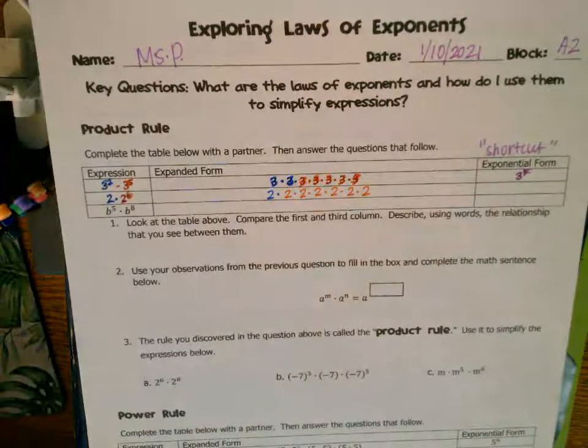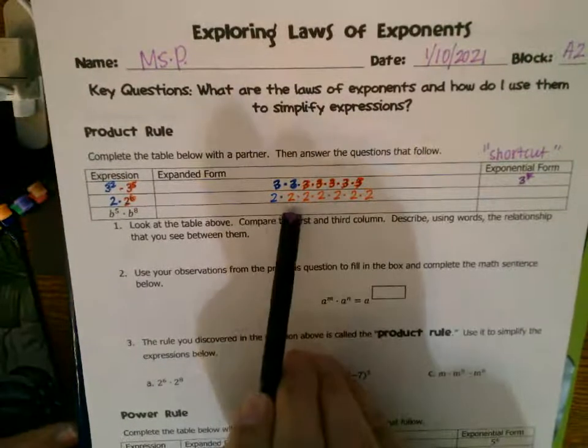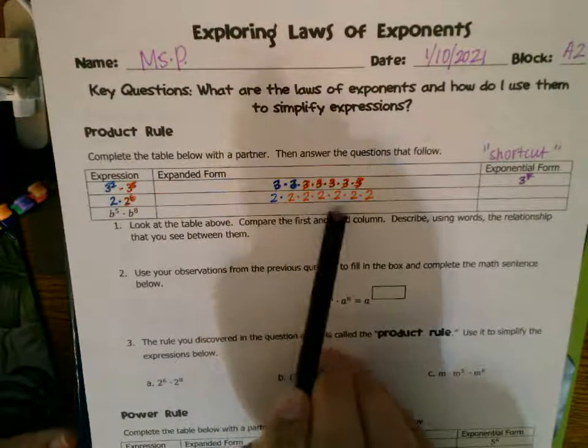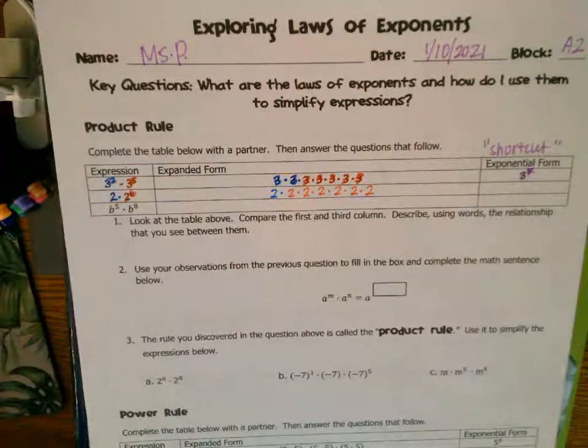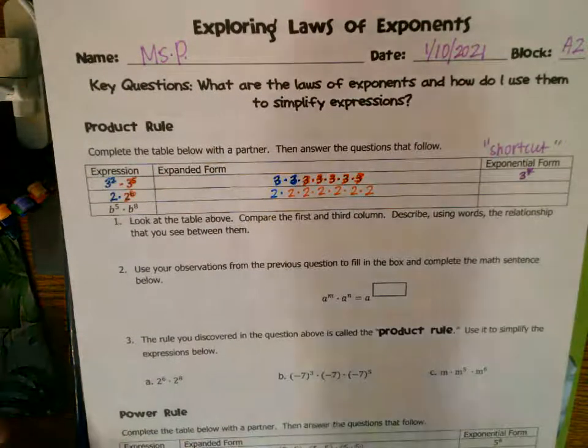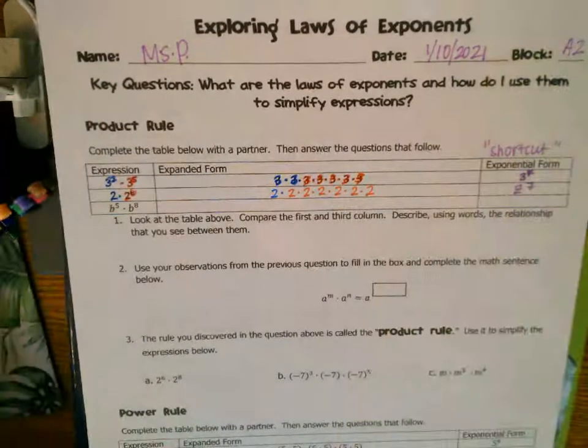Okay. 2 to the 1st times 2 to the 6th. So let's count how many times we multiplied by 2 overall. 1, 2, 3, 4, 5, 6, 7. So I can represent 2 multiplied by itself 7 times as 2 to the 7th.